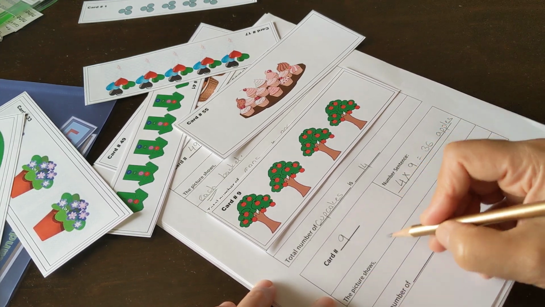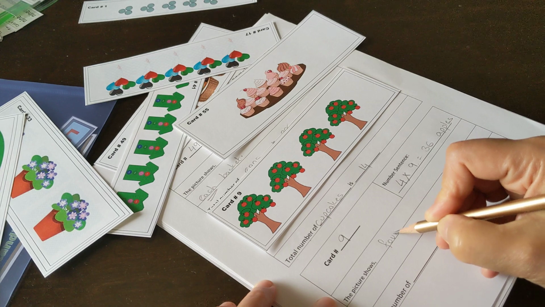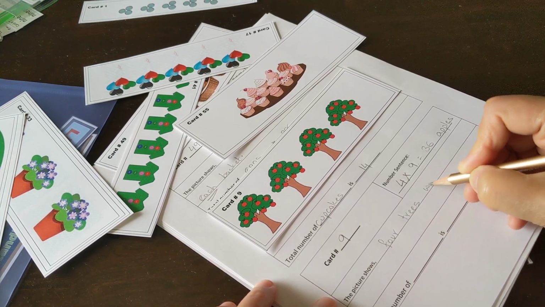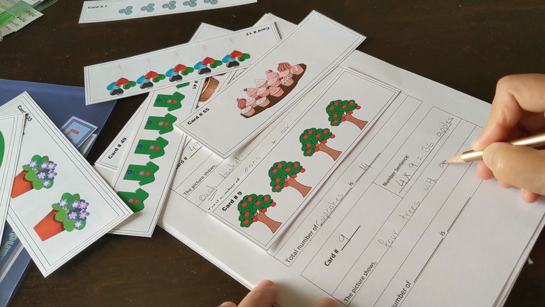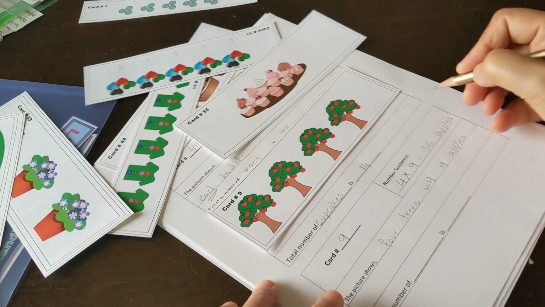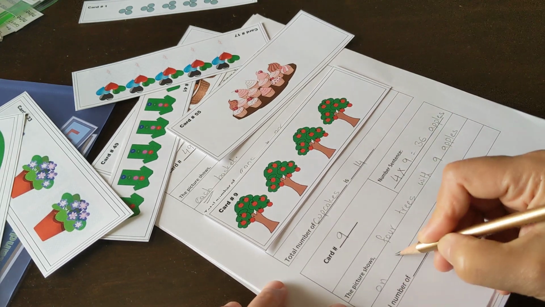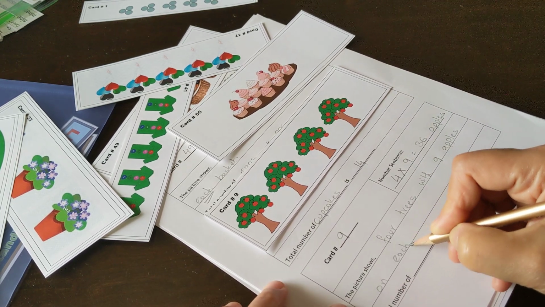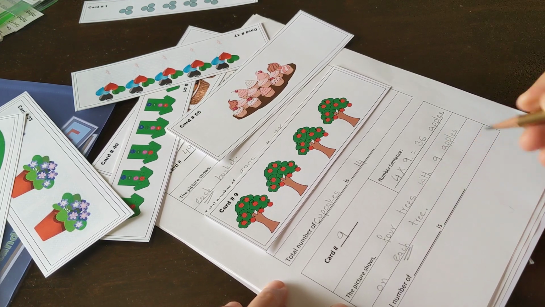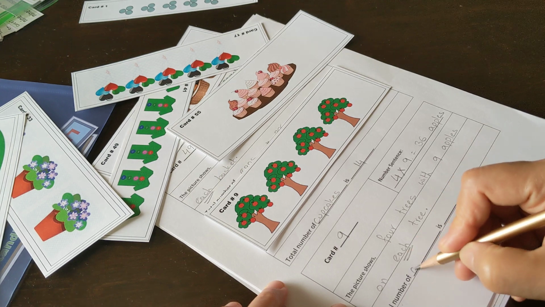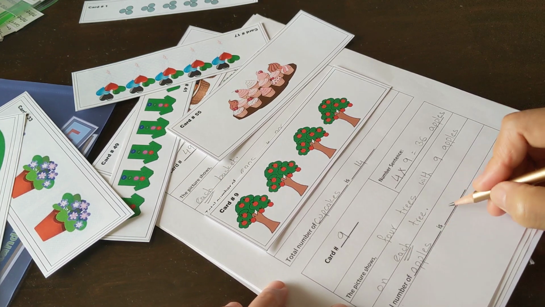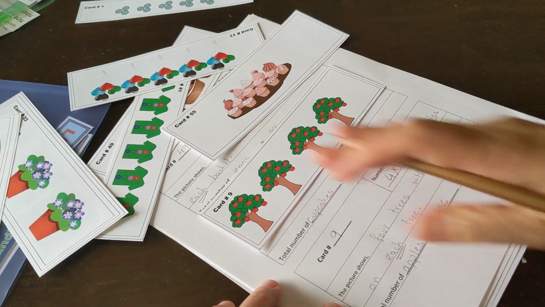The picture shows 4 trees with 9 apples on each tree. Total number of apples is 36.